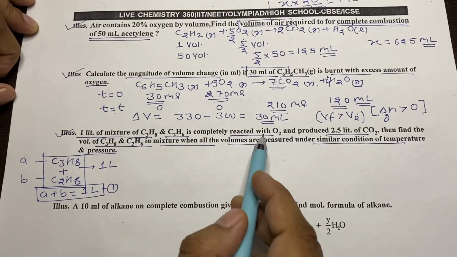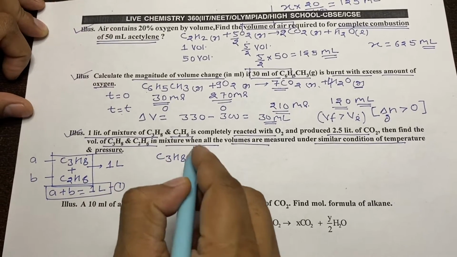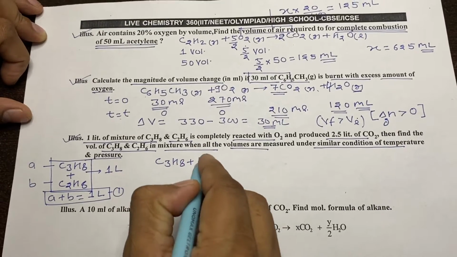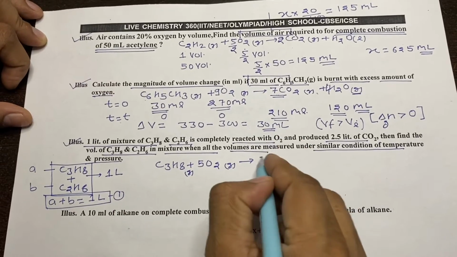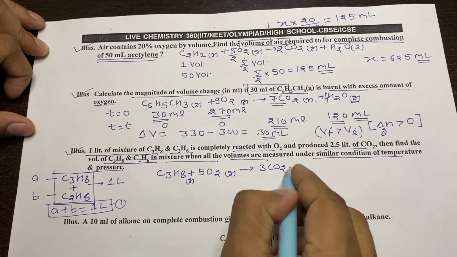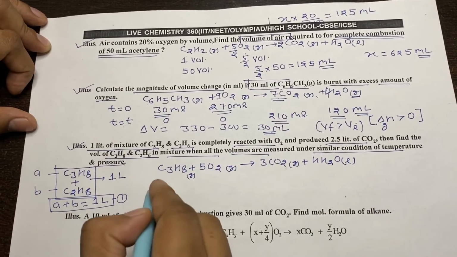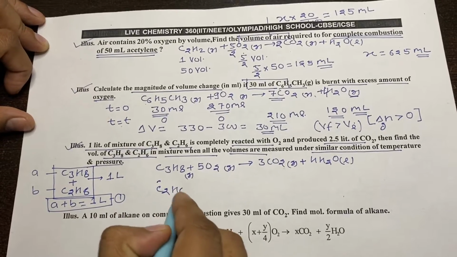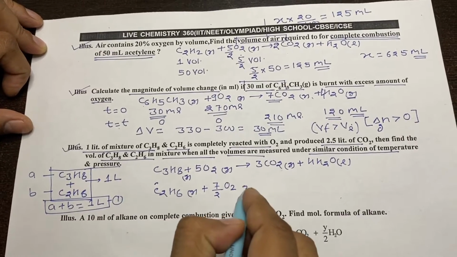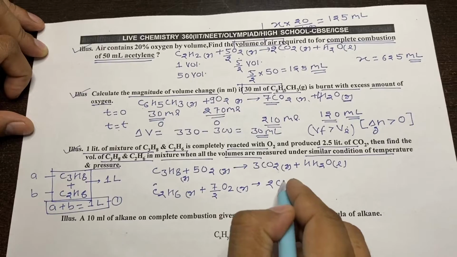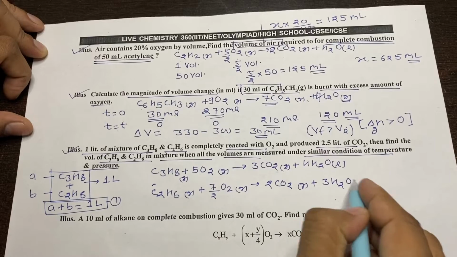Now we will write the combustion reaction of propane and ethane separately. We can write C3H8 plus 5O2(g), and this will give 3CO2(g) plus 4H2O(l). We can write the combustion reaction for ethane also, which is C2H6(g) plus 7/2 O2(g). This will give 2CO2(g) plus 3H2O(l).